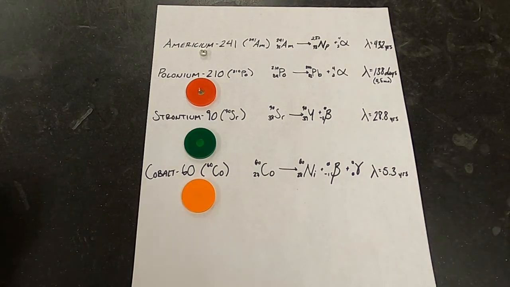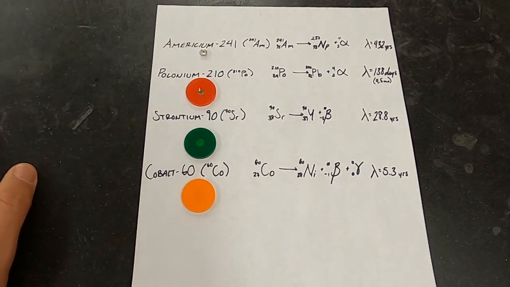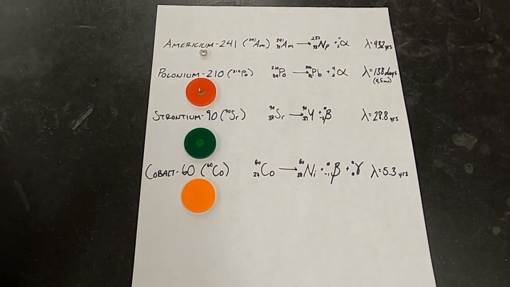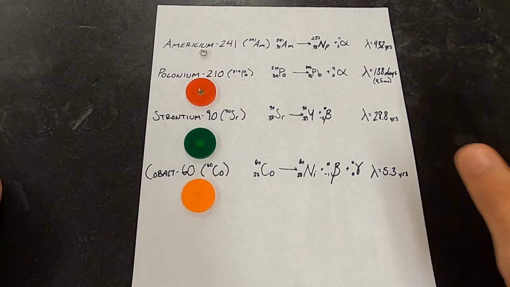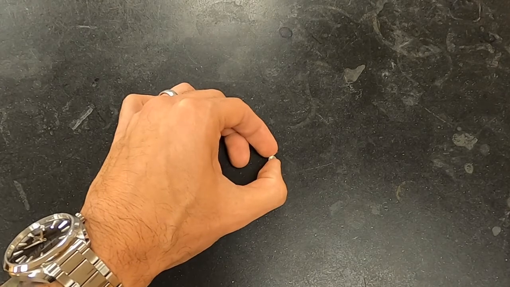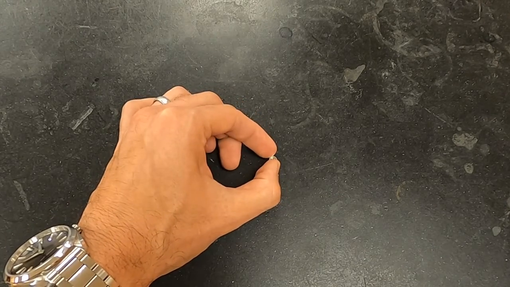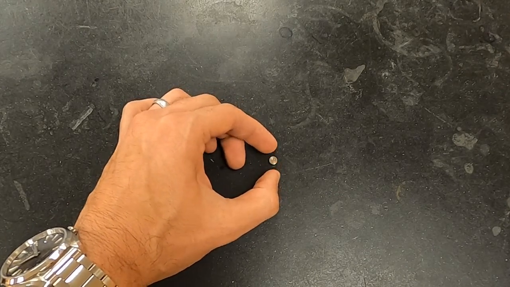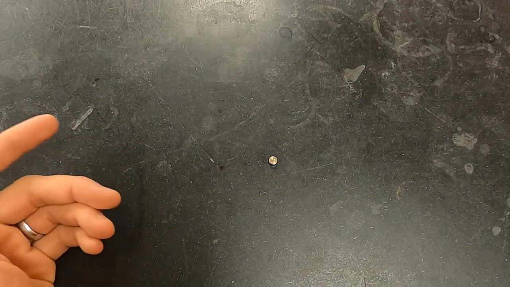For this lab setup, I'm really going to focus on americium-241, though these are the other samples that are available to you. So I'm going to get rid of these, and we'll focus on getting set up with this sample of americium-241 that again was removed from an ionizing smoke detector.